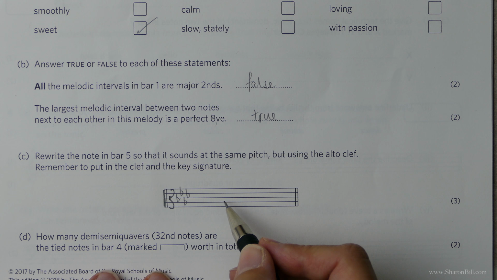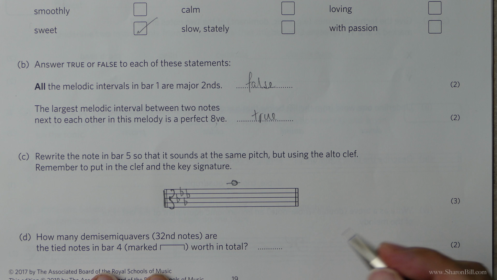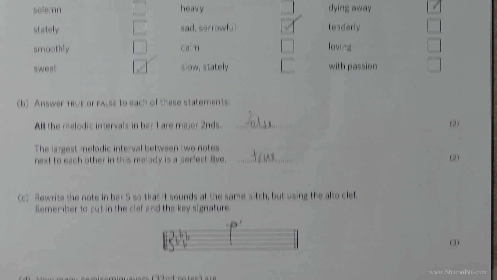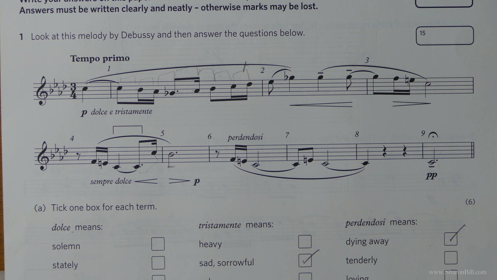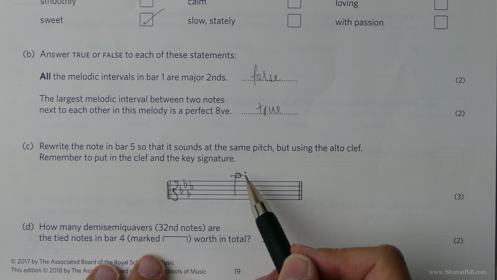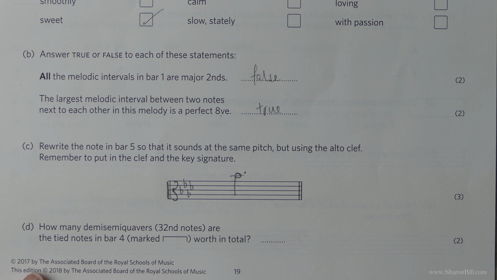So here 1, 3, 5, 7 is the ledger line and that's our note, and it's a dotted minim, so don't lose any marks by missing the timing. It needs to be the same note value as well as note pitch. There we go. So let's have a look at this next one.